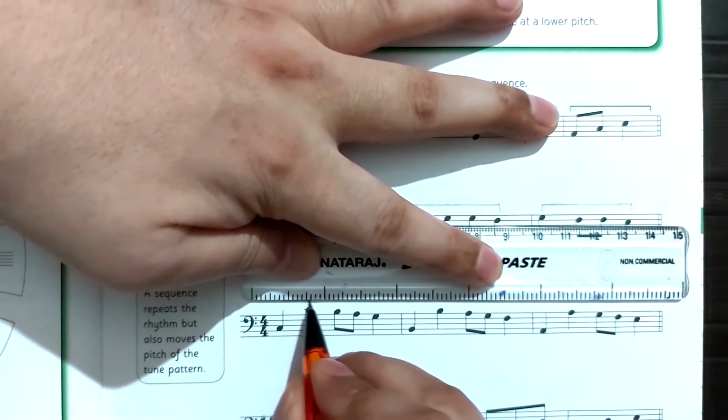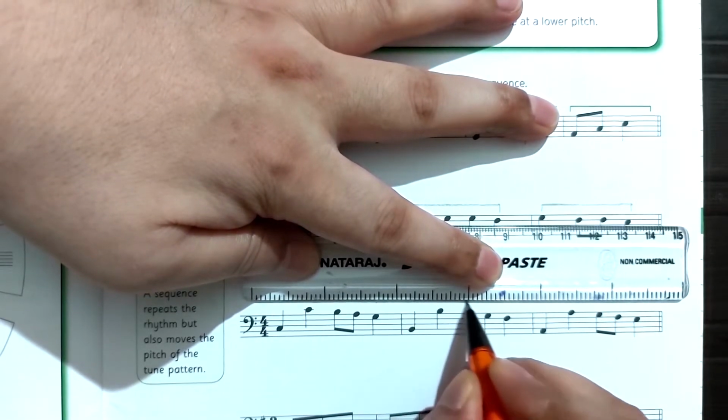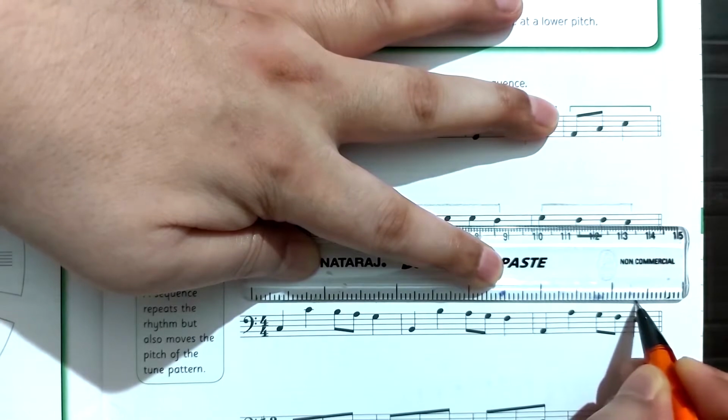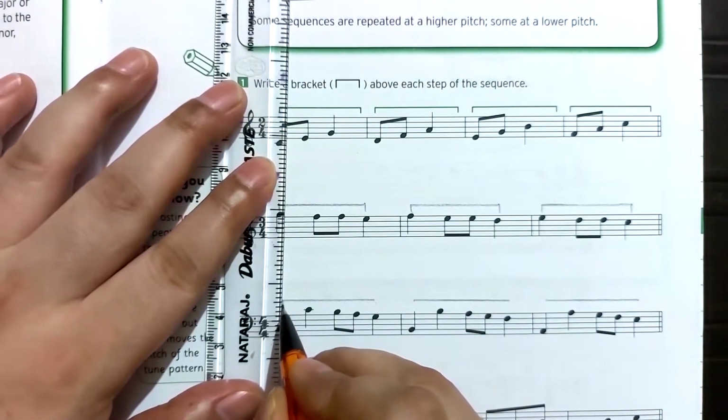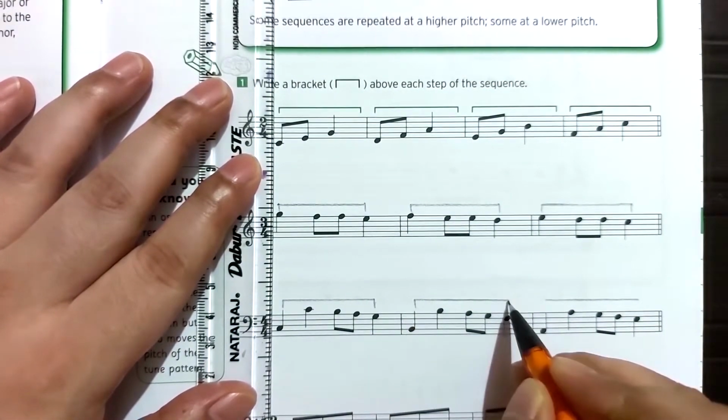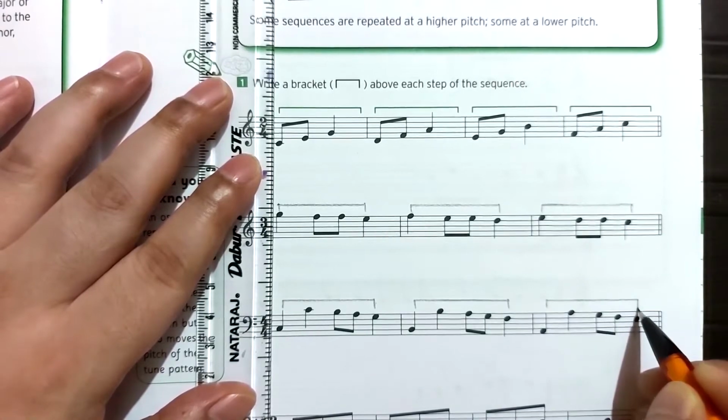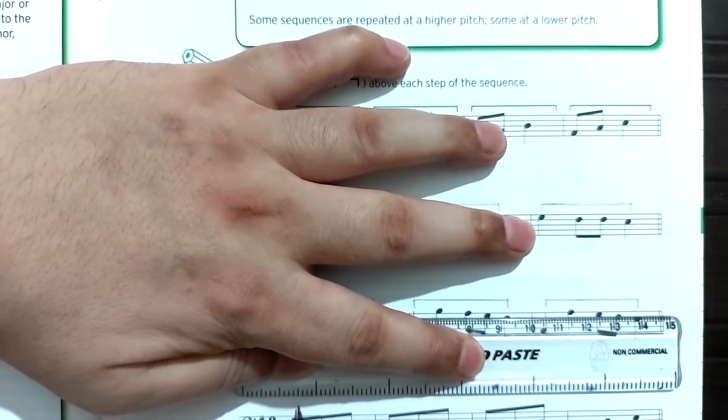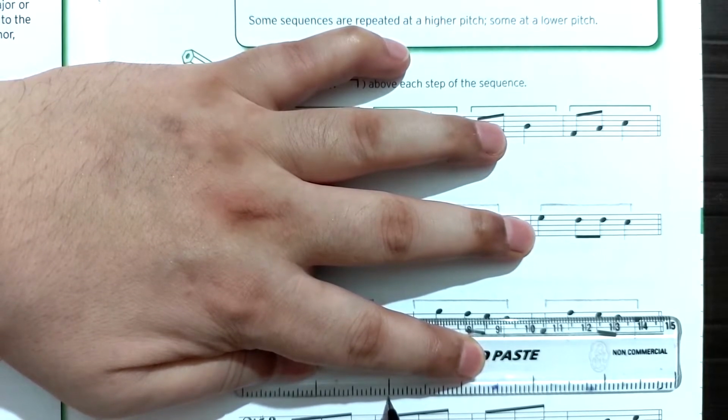Right now all the patterns you see are in each bar. Sometimes there are 2-bar patterns that you will see soon, and I will explain that to you. You can go with the same pattern.